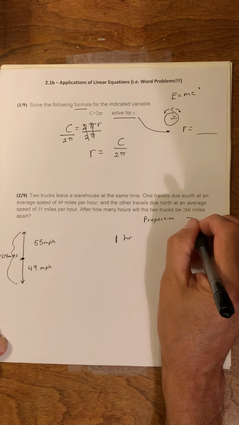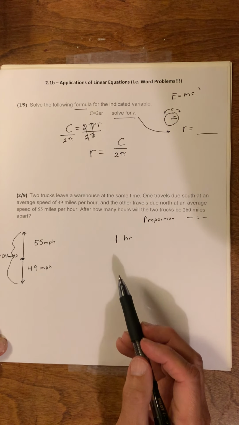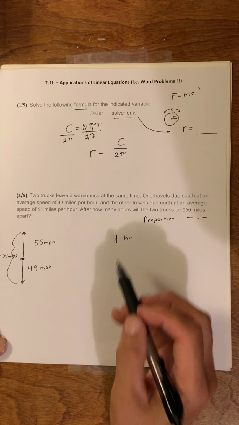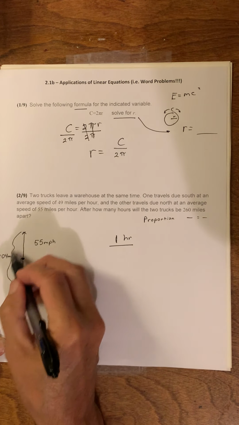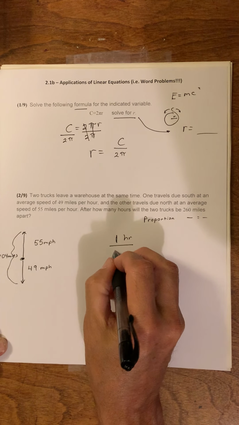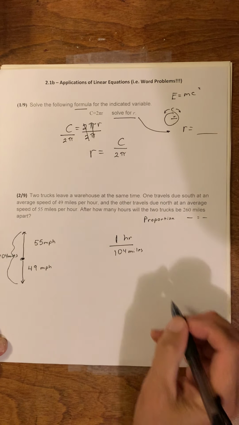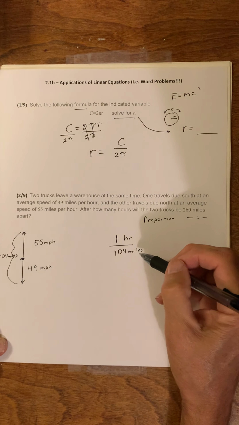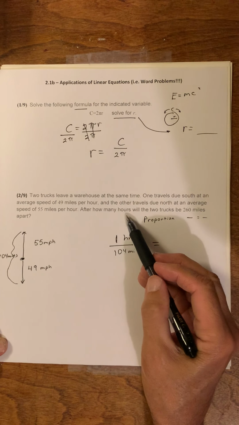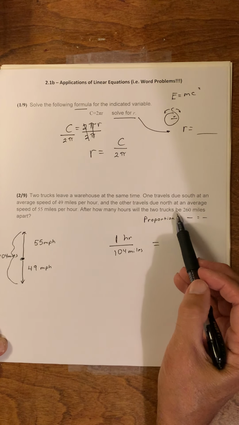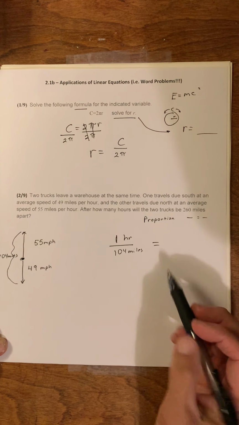Proportion is simply a fraction equals a fraction. And I'm going to create a fraction. After 1 hour, these trucks are 104 miles apart. The question is, how many hours will the 2 trucks be 260 miles apart?